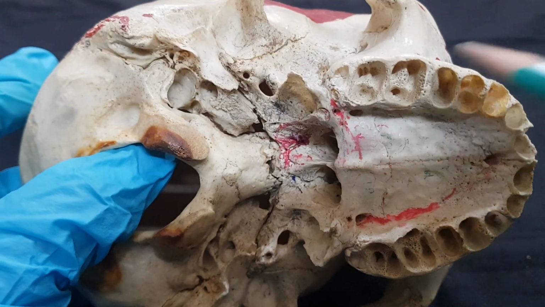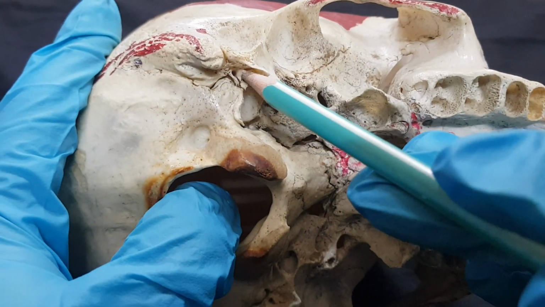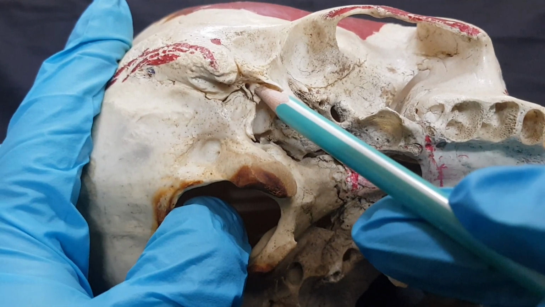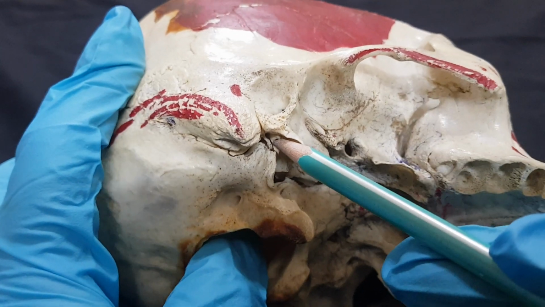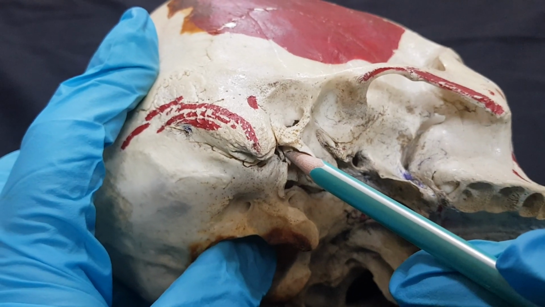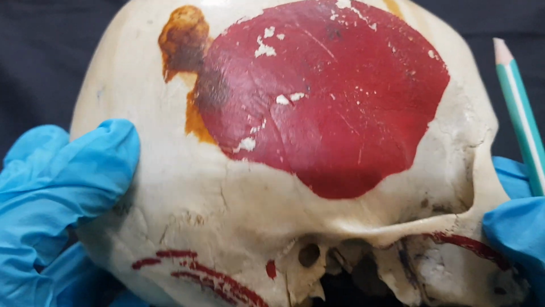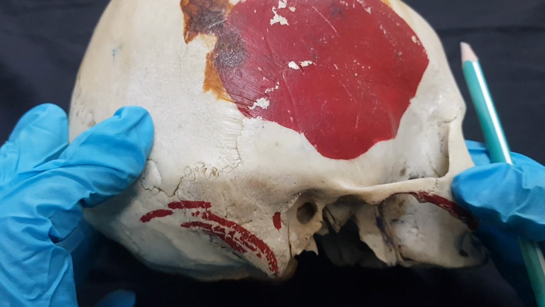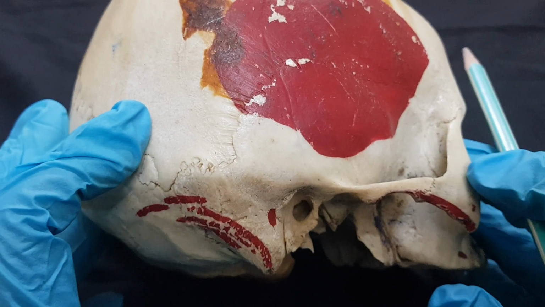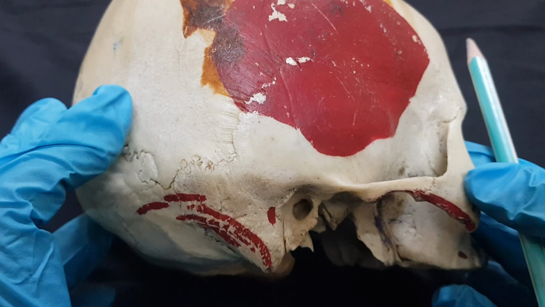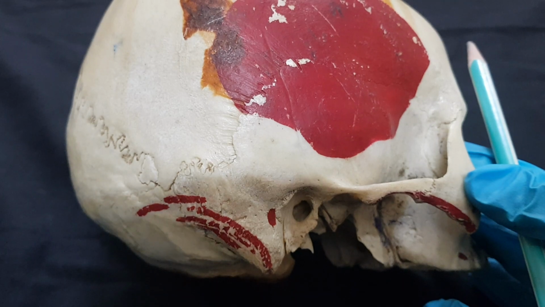Then there is a projection that comes out from this point, which we don't see here because it is broken, that is known as the styloid process. A styloid process is a cylindrical projection that lies between the external auditory meatus in front and the mastoid process behind. It gives attachment to some muscles, which are the styloglossus, the stylohyoid, the stylopharyngeus, and two ligaments: the stylomandibular ligament and the stylohyoid ligament. So these are some important features we see on the norma lateralis.